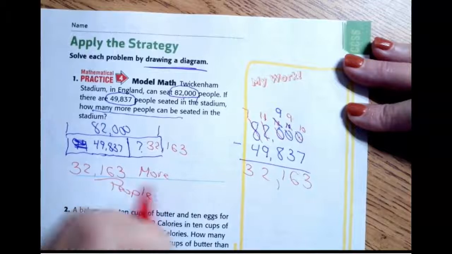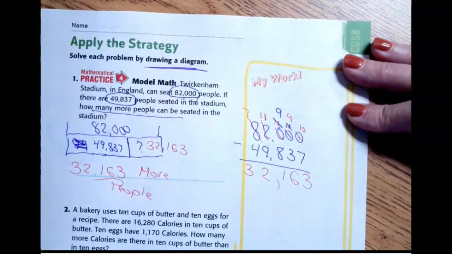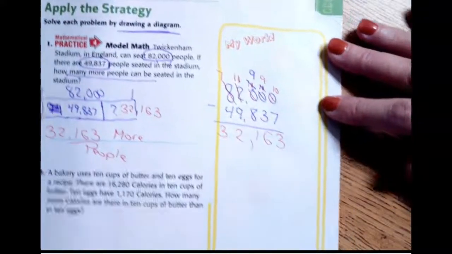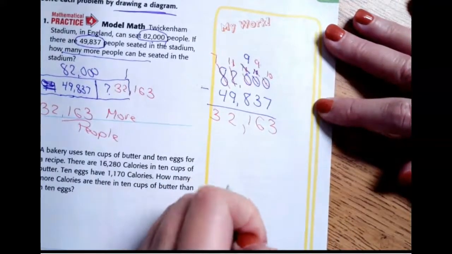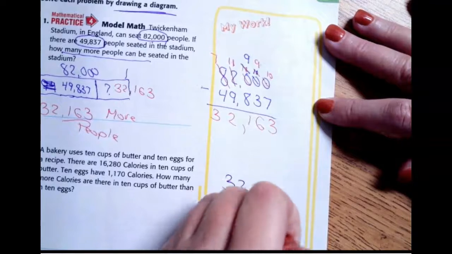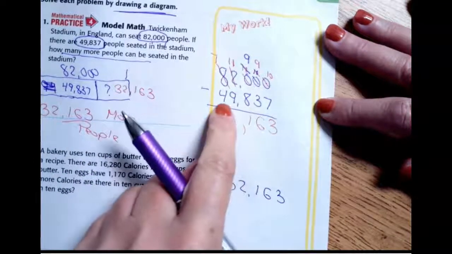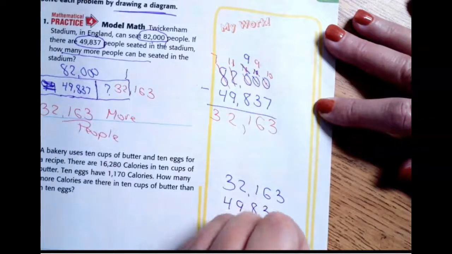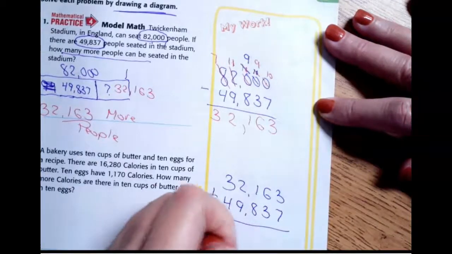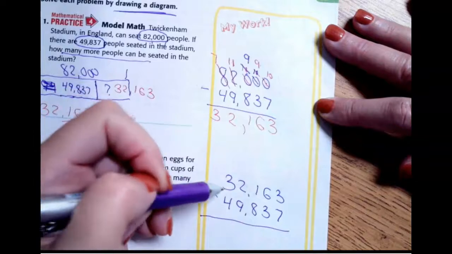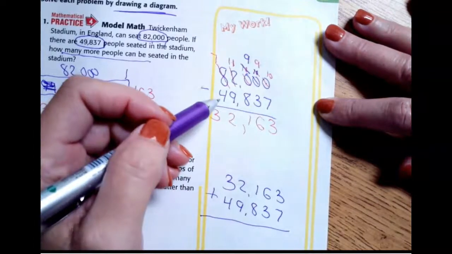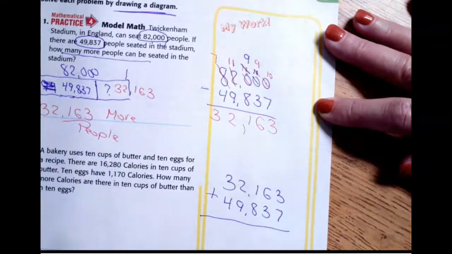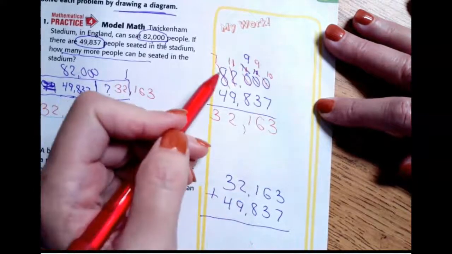Now, I want to make sure that I check my answer, and especially when you're subtracting across zeros. All right, so I'm going to take my answer of my subtraction problem, 32,163. I'm going to add to what I subtracted out, which is 49,837. And again, I'm going to double check my numbers. 32,163, good. 49,837, good.